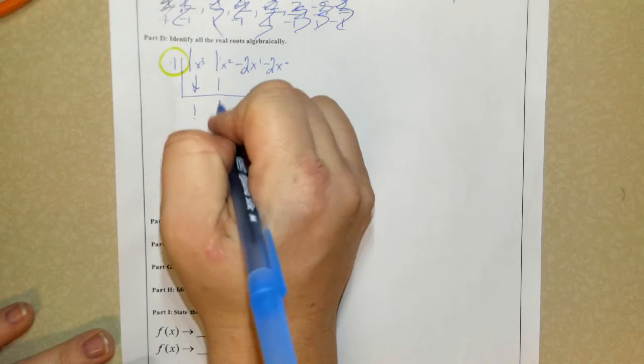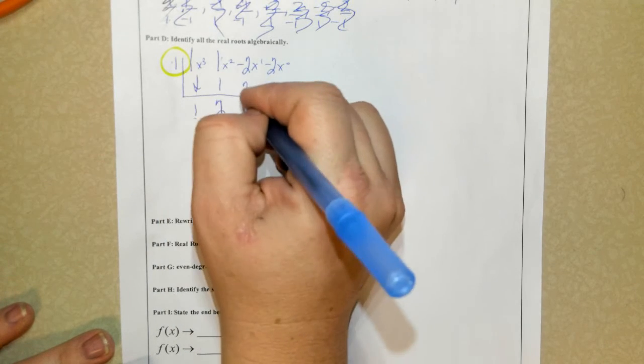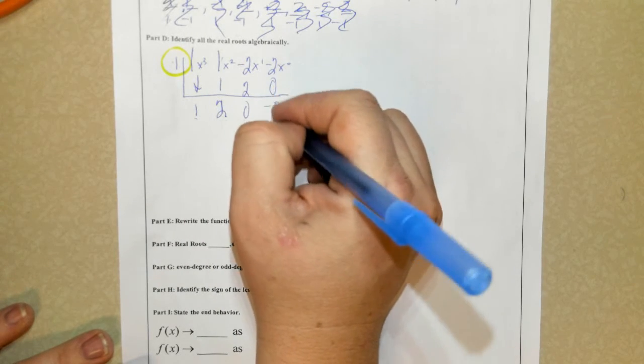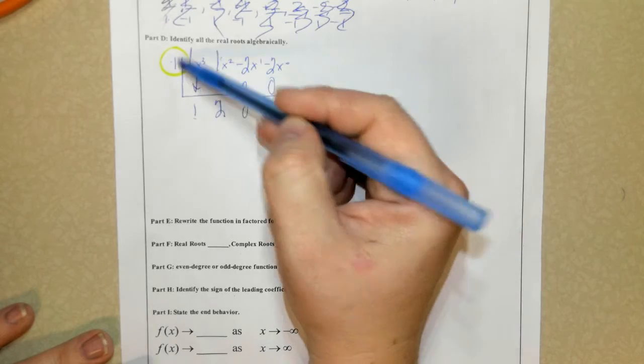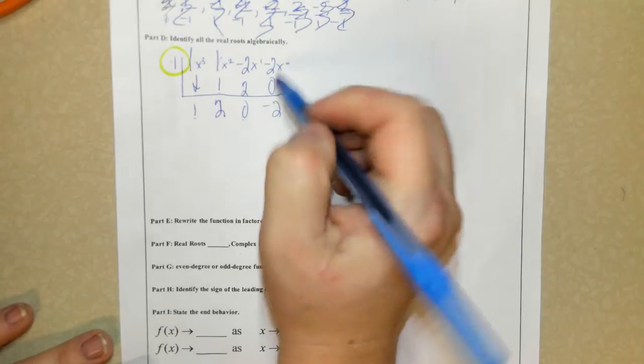One times 1 is 1. Then add down to get 2. 1 times 2 is 2. Add down to get 0. 1 times 0 is 0. Add down to get negative 2. I just want to make sure my math is correct. Multiply, add, multiply, add, multiply, add.